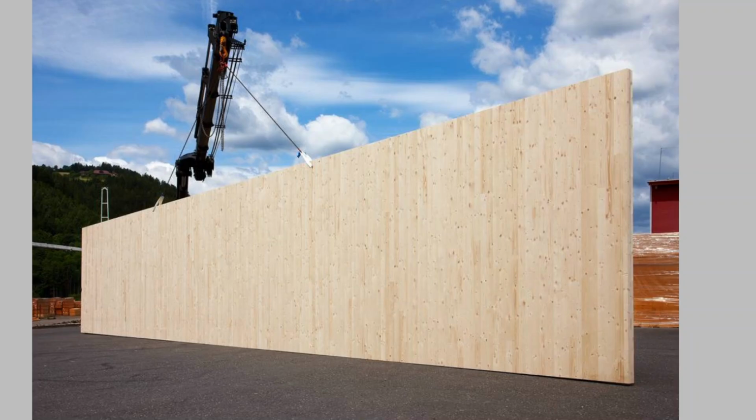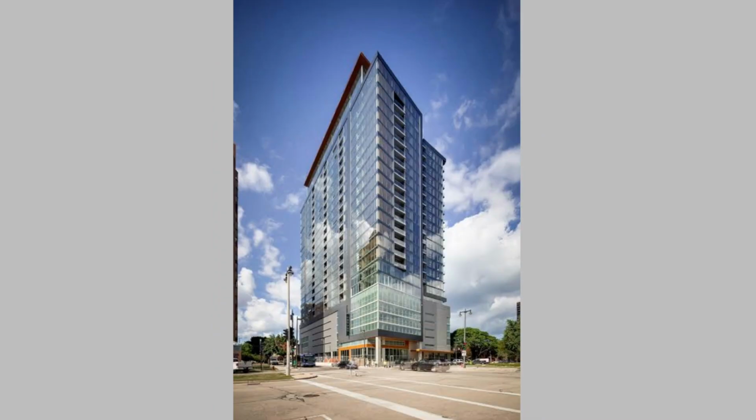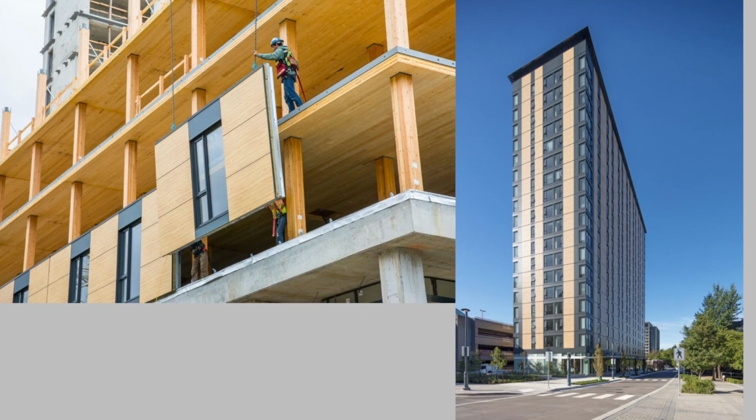Global examples. Mjøstårnet, Norway, 18 stories. Ascent, Milwaukee, 25 stories, world's tallest timber tower. HoHo, Vienna, hybrid timber tower. Brock Commons, Canada, 18-story student residence.